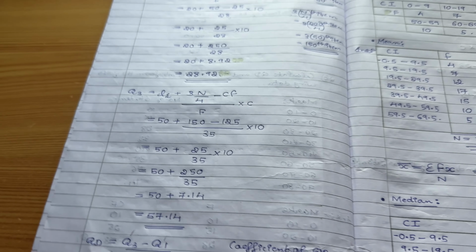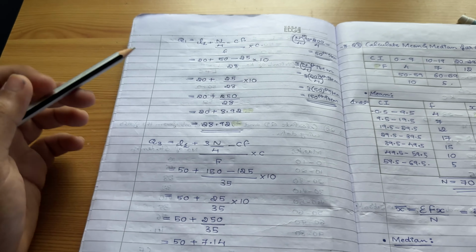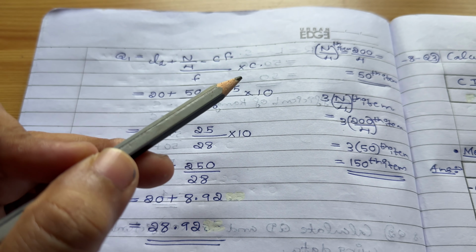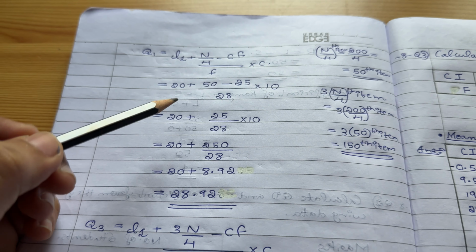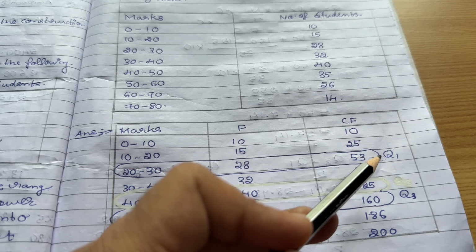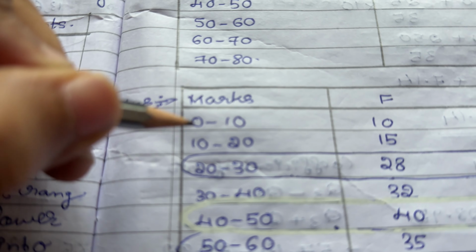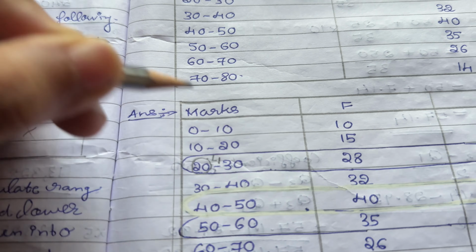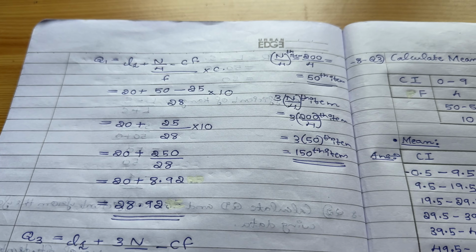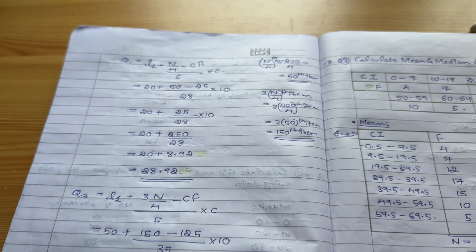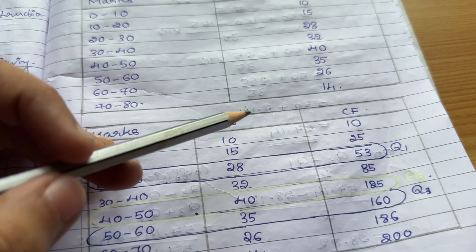Now just substitute into the equation. For the Q1 formula, write L1 plus n by 4 minus CF divided by F into C, and substitute all the values. L1 is the lower limit of the Q1 class interval, so the lower limit will be this one. Plus n by 4, which we have already found to be 50, minus CF. CF is 25.